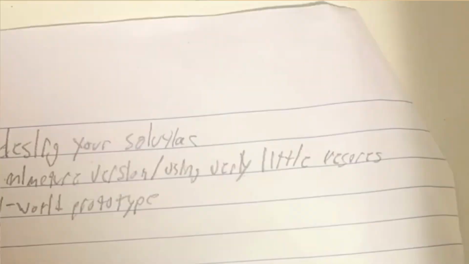But you'll be wondering, how are we gonna make a prototype or test our solution? Well, this is what most engineers actually do. Instead of using real world resources, they will use a very little amount. They'll make it on a smaller scale, or they will make it digital instead and use sources like 3D modeling software to kind of test their ideas.